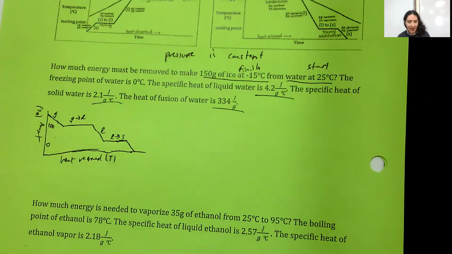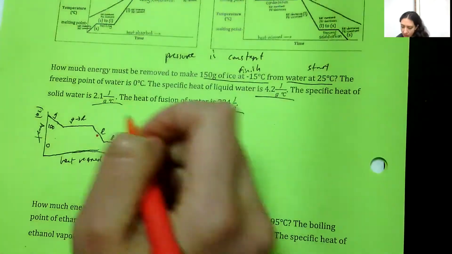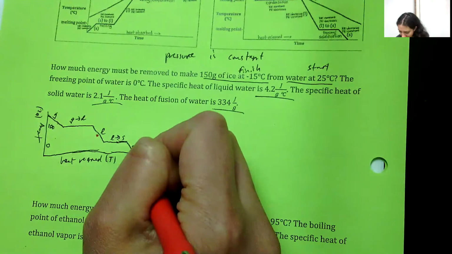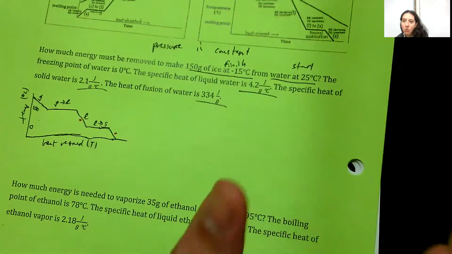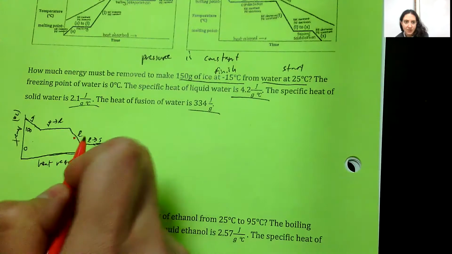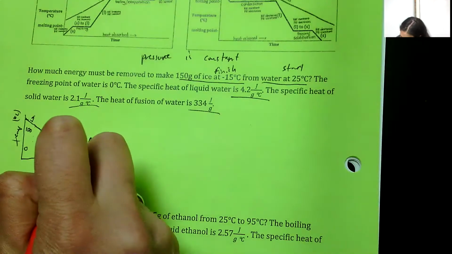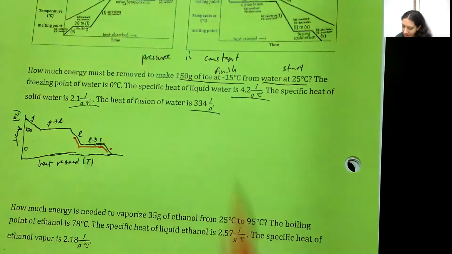So what this problem is asking us is, we are starting with water that's at 25 degrees Celsius, so we're probably starting about here, and we want to cool this water all the way down to ice that's at like -25 degrees Celsius. There are 3 steps to this problem, because if we follow along the curve, we can see 3 separate lines that we need to contend with.